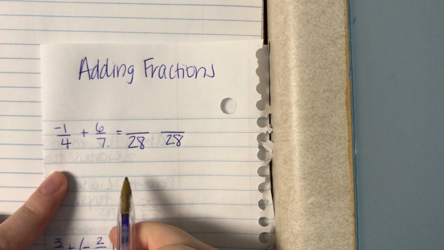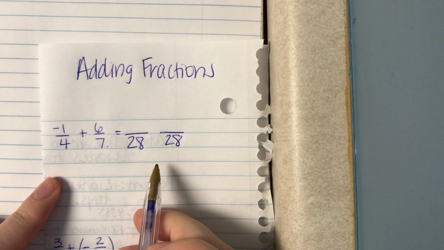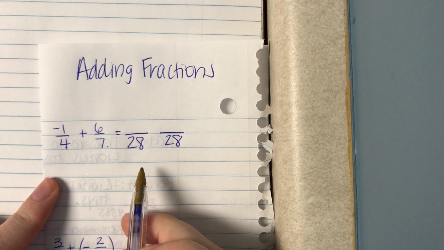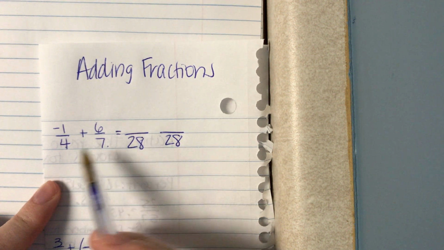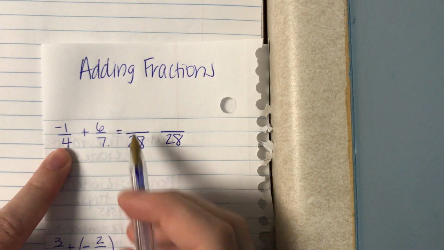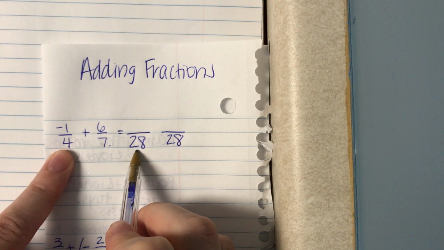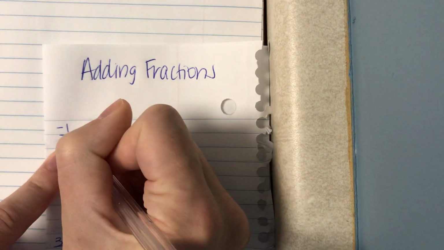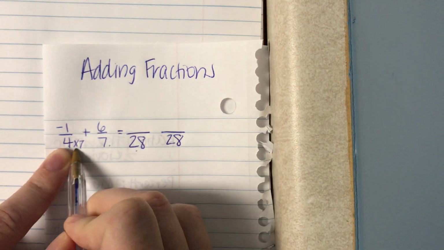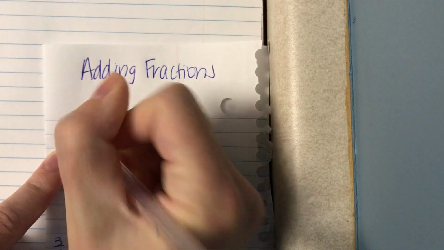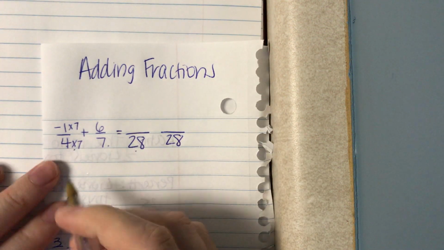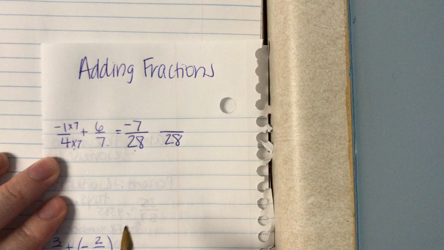Okay, so I have 28 as my common denominator, and now I need to figure out what my new numerators are going to be. So whatever I did to the bottom to get 28, I have to do the top to get 28. So going from 4 to 28, that's multiplying by 7. So I multiplied this 4 by 7 to get 28. So that means I'm multiplying the top of this fraction by 7. So -1 times 7 is going to be -7.